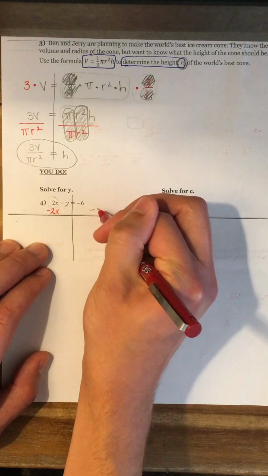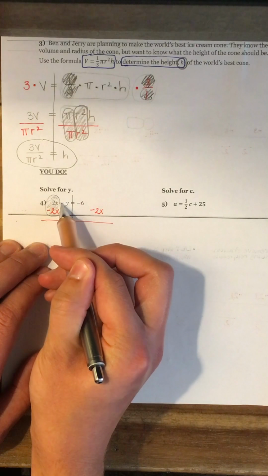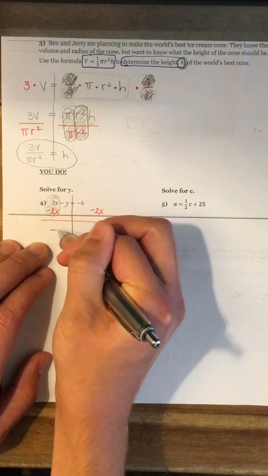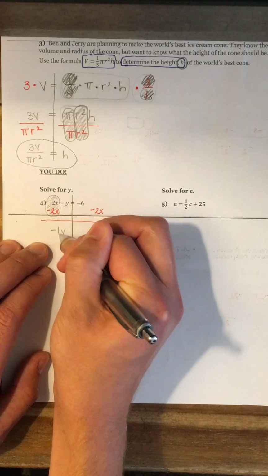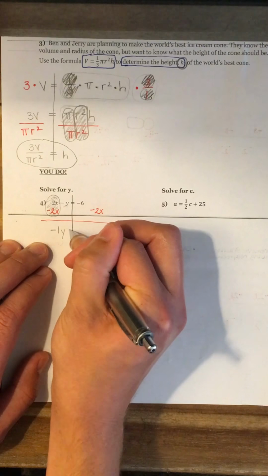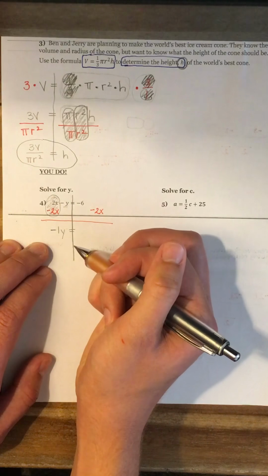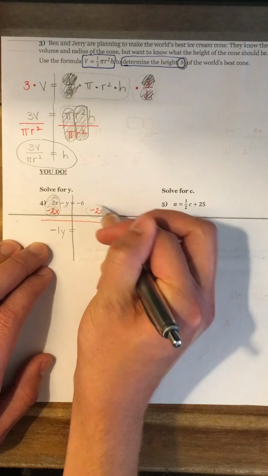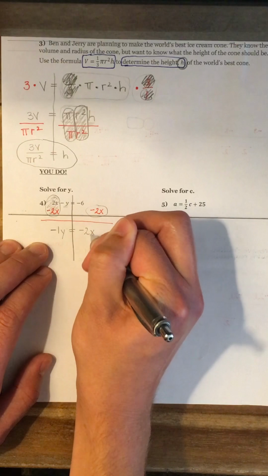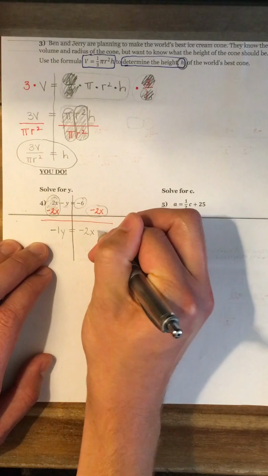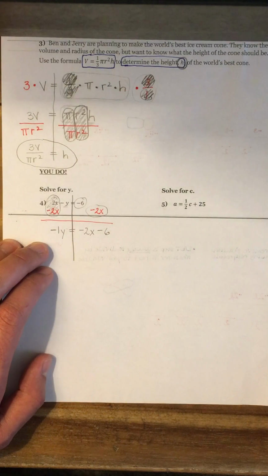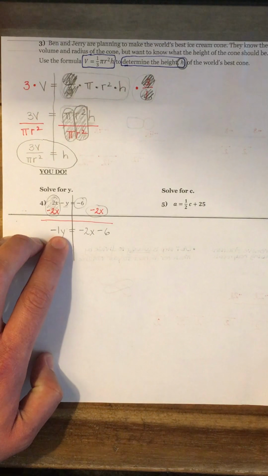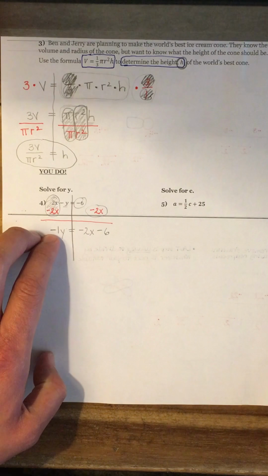So on the left-hand side, I have 2x and I just took away those 2x's. There's nothing left. There's no x's left. They cancel each other out. But what I'm left with is a negative y. So I have negative y, essentially a negative 1y. Got my equal sign in the middle. And then on the right-hand side, I have my minus 2x. And then I also have a minus 6. So I bring that down as well. Y is not by itself yet. There's a coefficient in front of it of a negative 1.